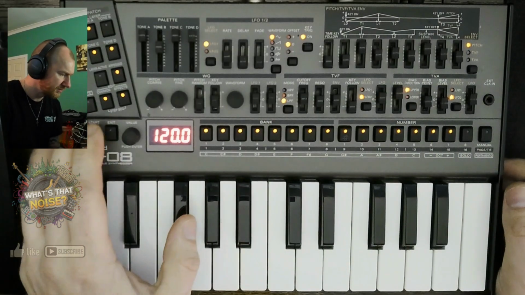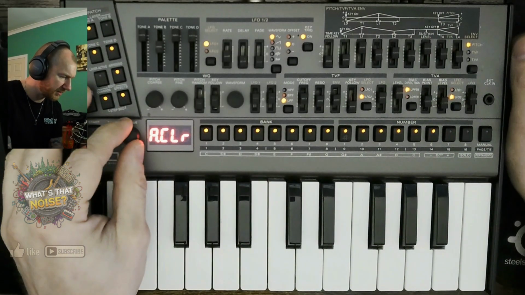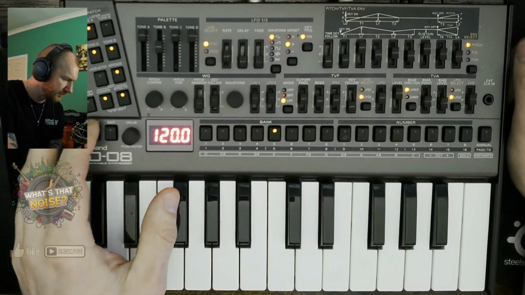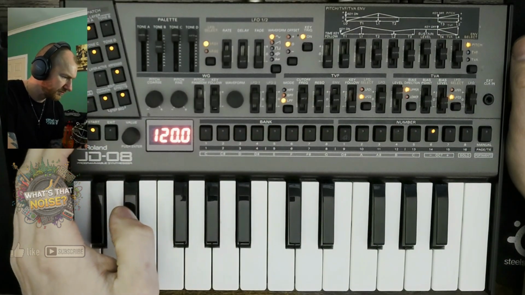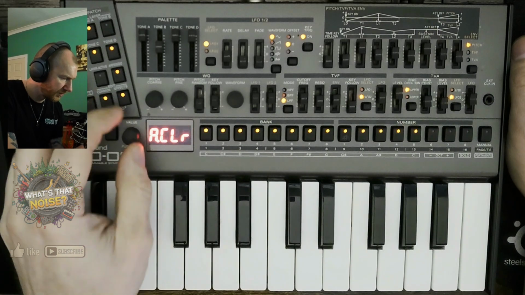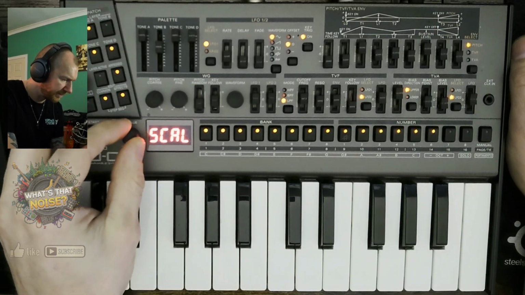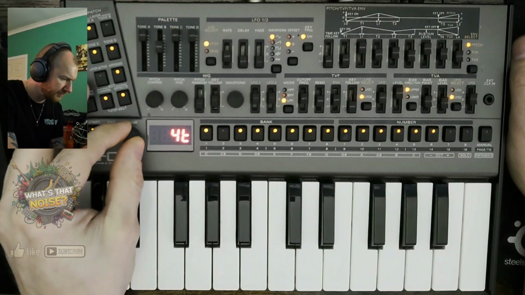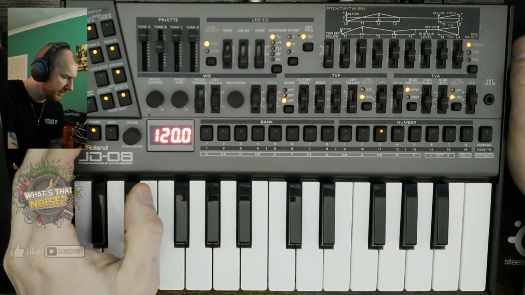And let me clear that pattern again. Clear all. Here we have 16T, that's why. 16, let's stick with the 16.